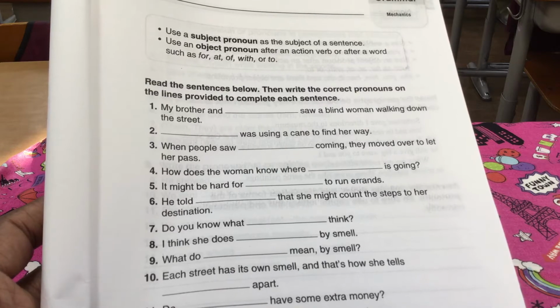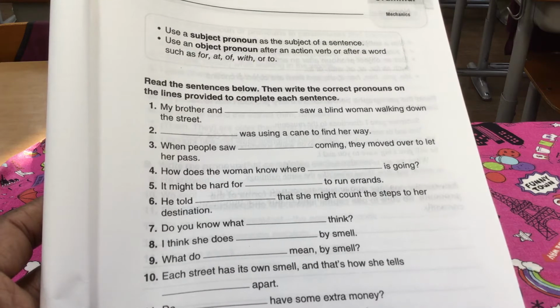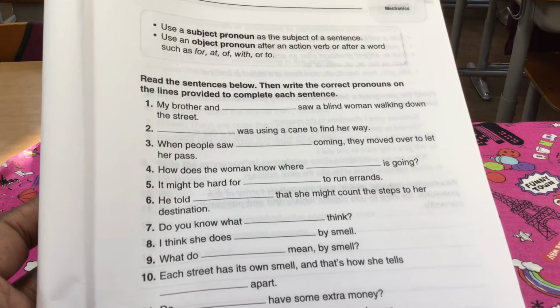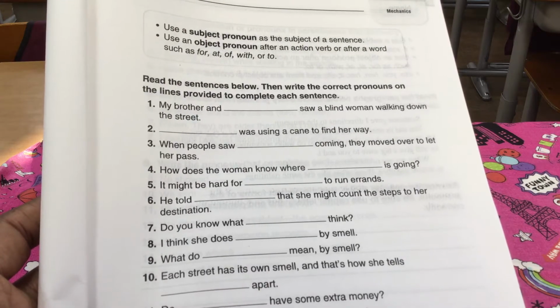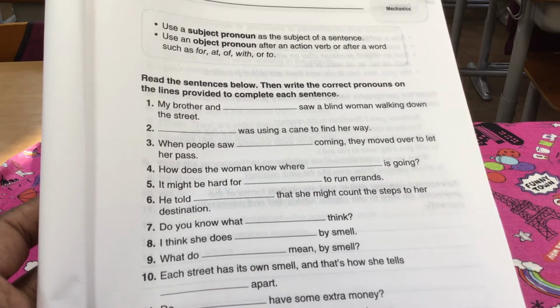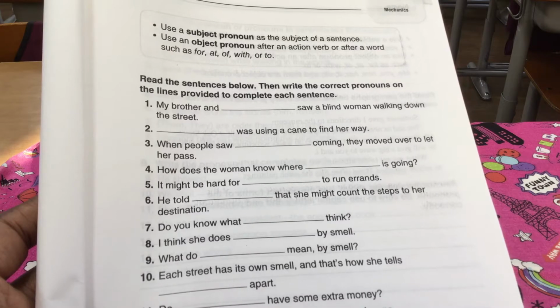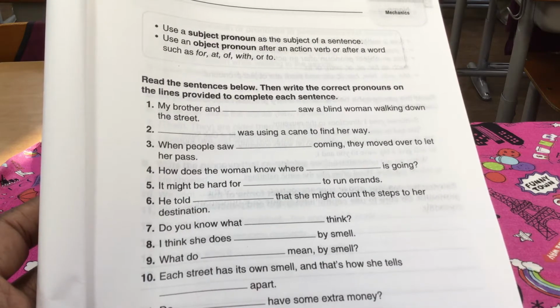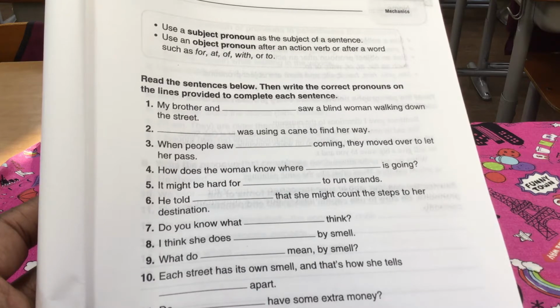Blank was using a cane to find her way. 3. When people saw blank coming, they moved over to let her pass. 4. How does the woman know where blank is going?